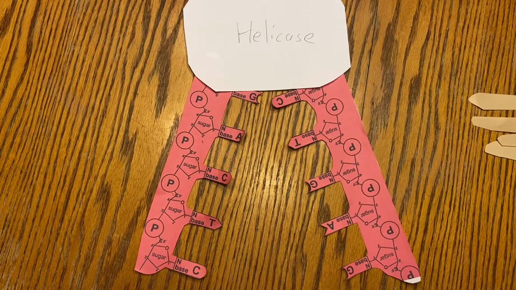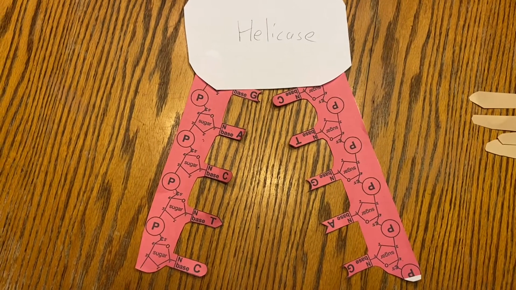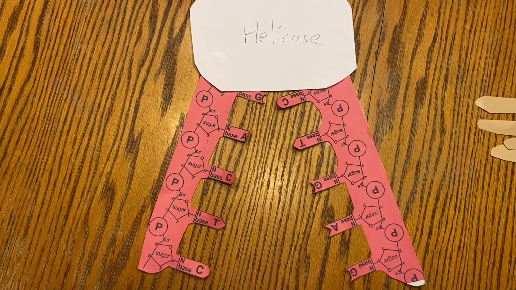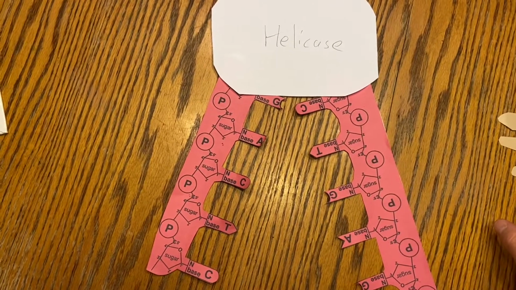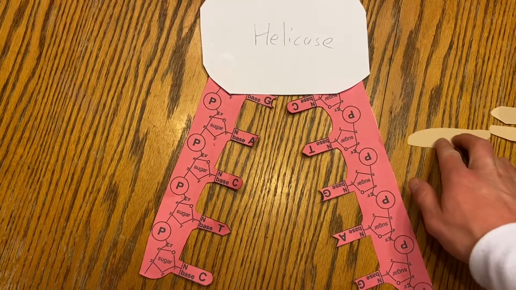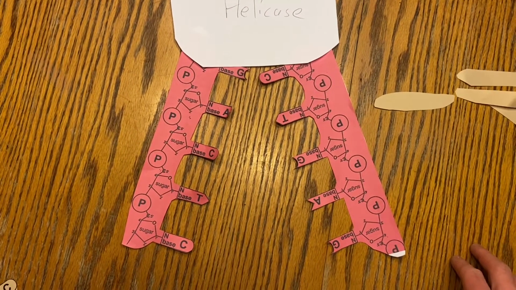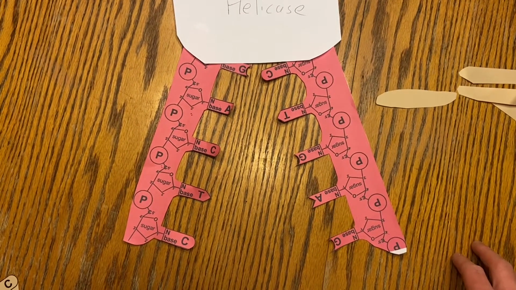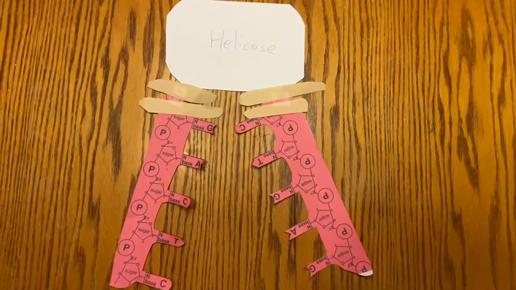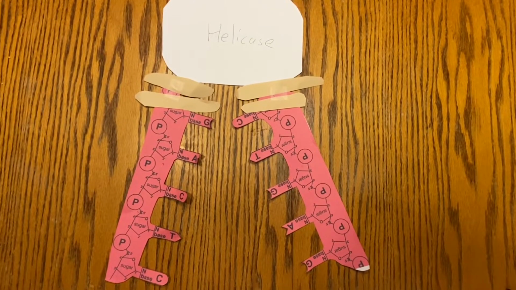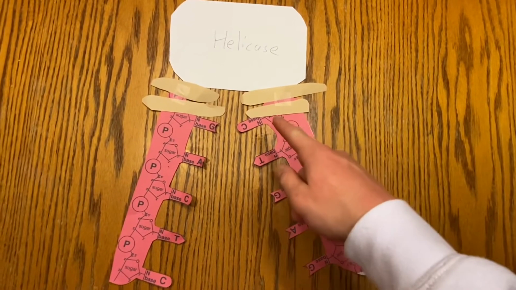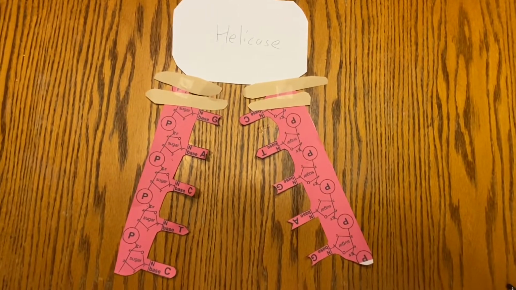Once the helicase has broken up the DNA strand into 2 single strands, certain proteins called single-strand binding proteins that look like this bind to the end of each DNA strand in order for it to not go backwards into the helicase, just like so. Once the single-strand binding proteins are on the end of each DNA, you can now begin the process of DNA replication.